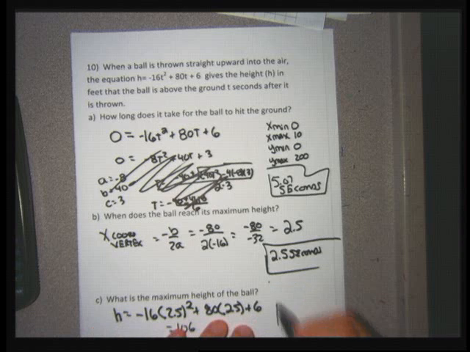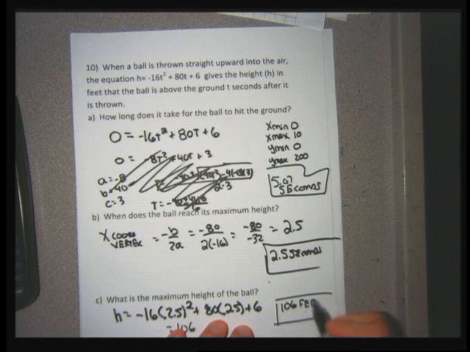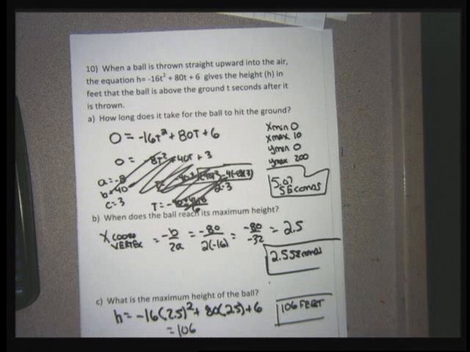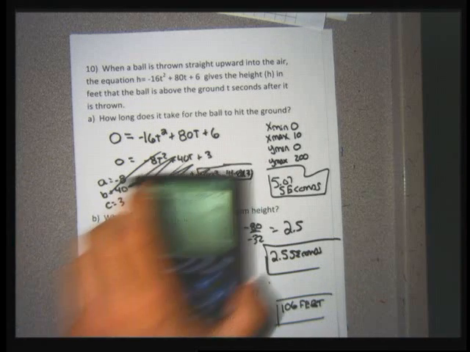So the answer to the last two parts is it takes 2.5 seconds to reach its maximum height. Its maximum height is 106 feet. Check all of these answers on my calculator real quickly. I'll show you how to do that.